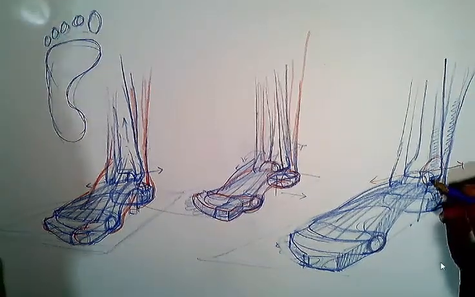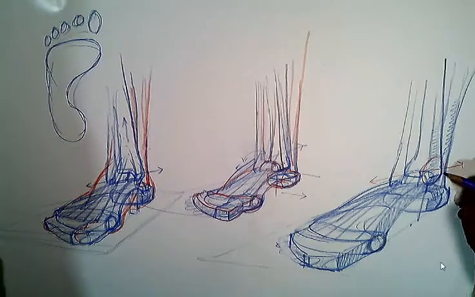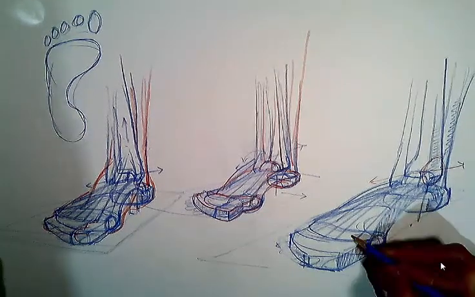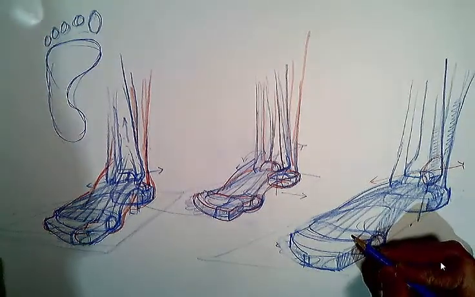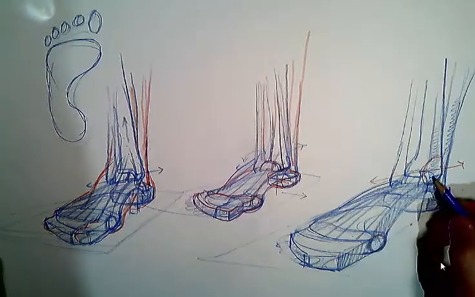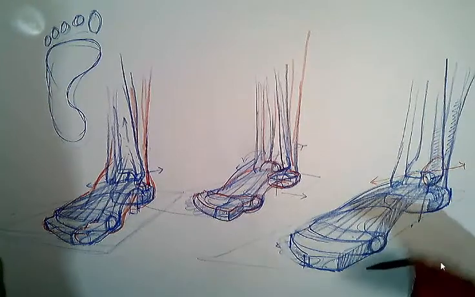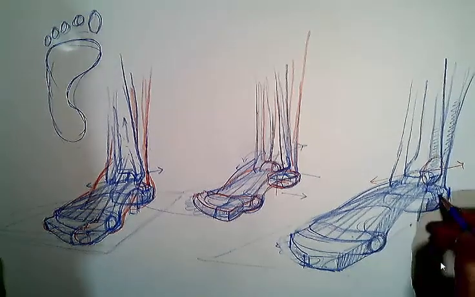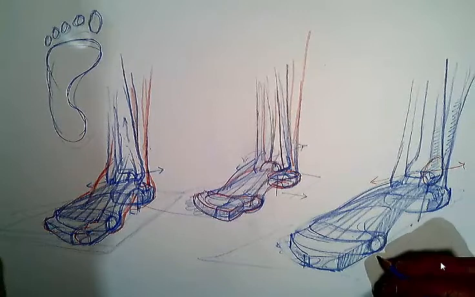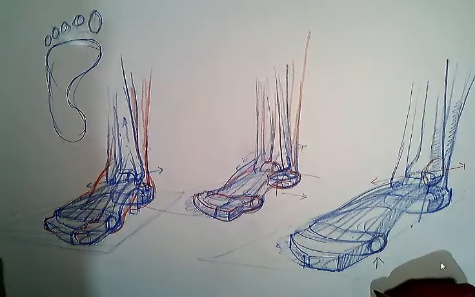It's a cantilever point between these two tensions, between the Achilles tendon and these tendons. The junction is here, where it's rocking back and forth between these two ground points here, primarily.